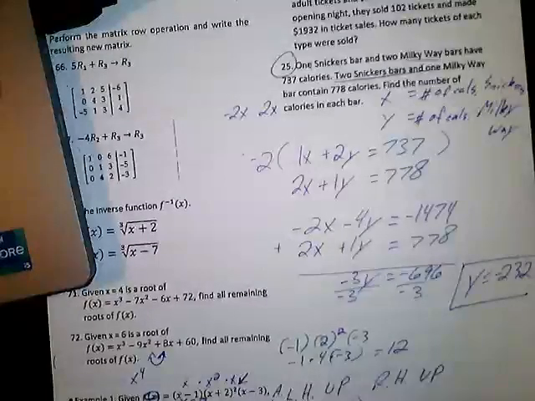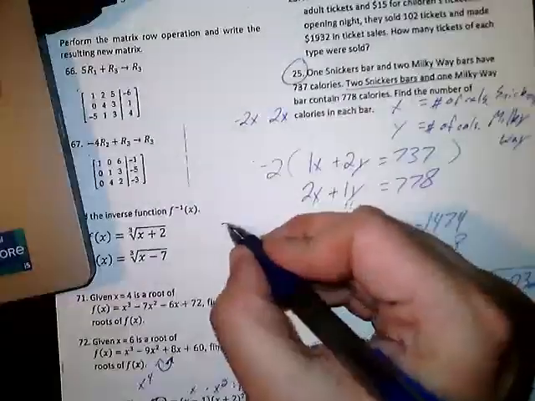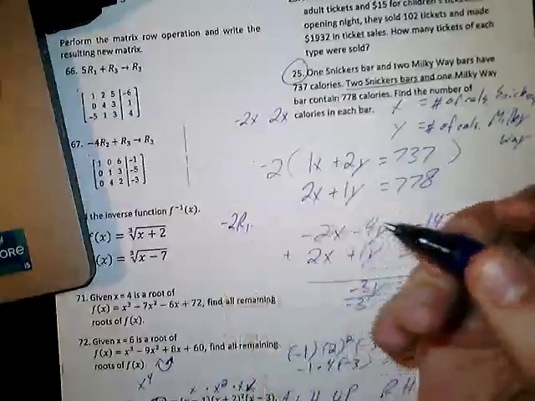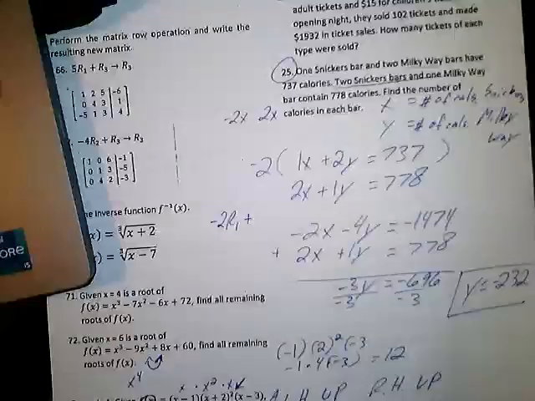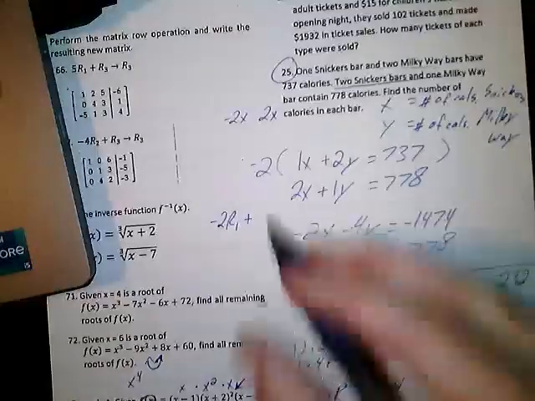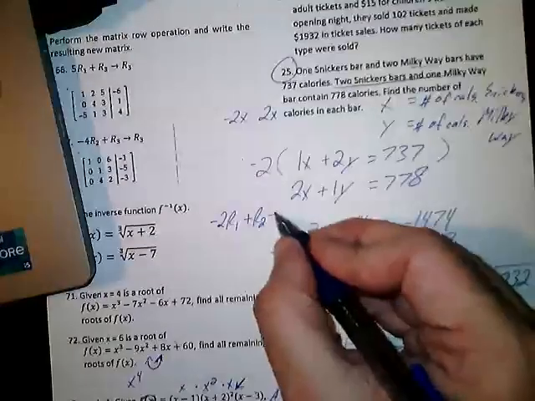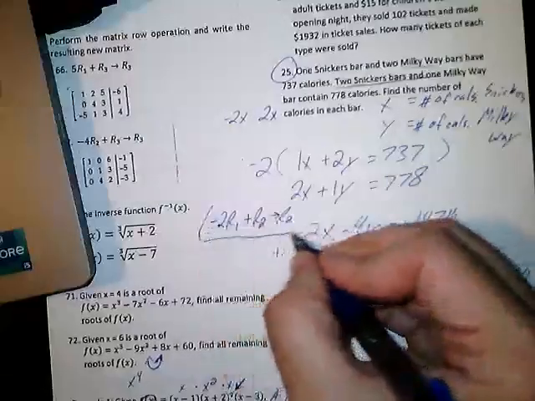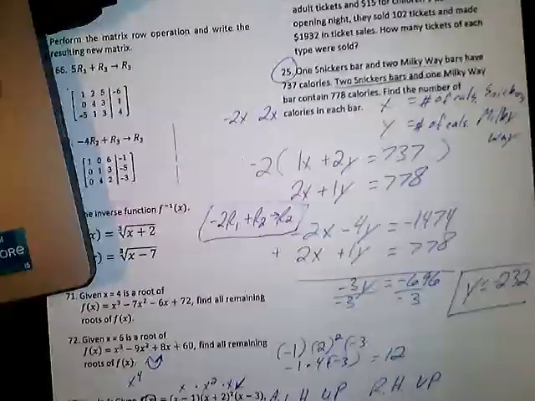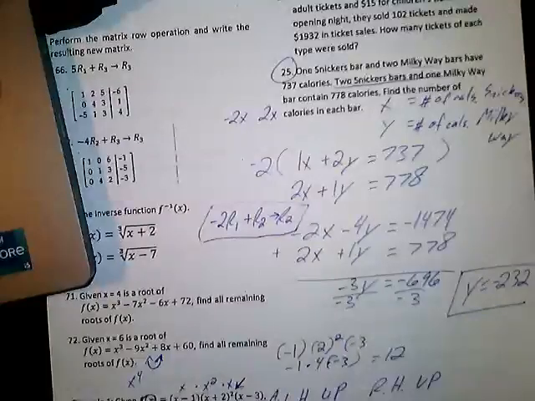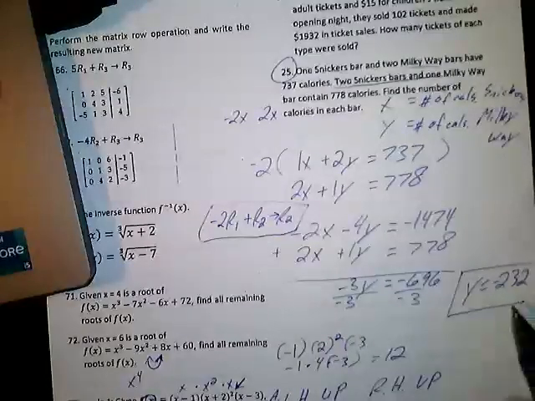So they want to see some Gaussian elimination. So in the Gaussian row operations we did here, we multiplied row 1 by negative 2, and we added that to row 2, and that became our new row 2. So that is the Gaussian elimination piece, using the row operations.